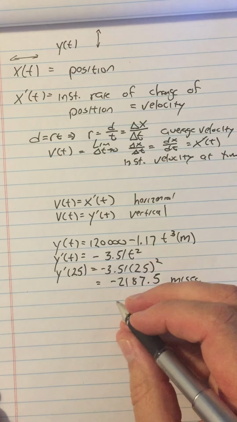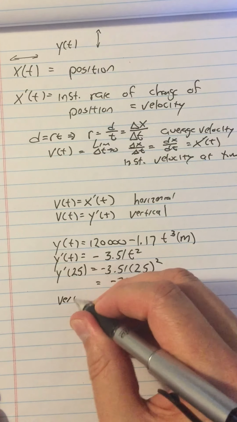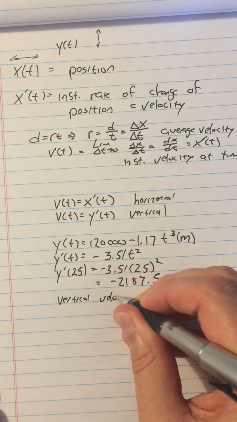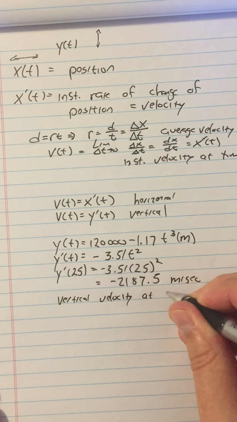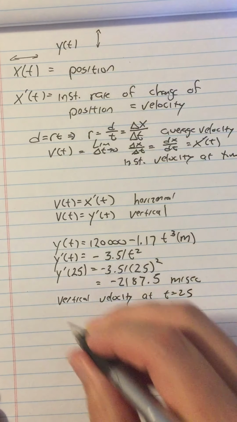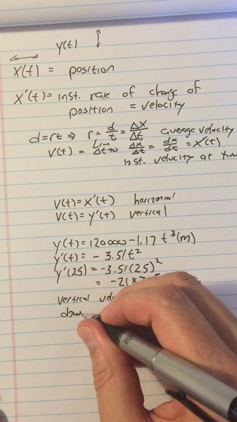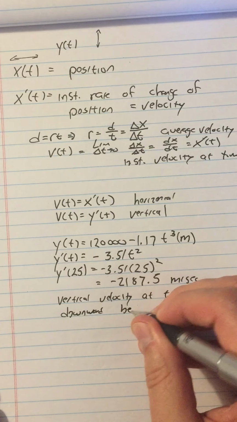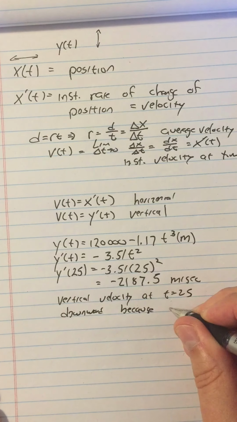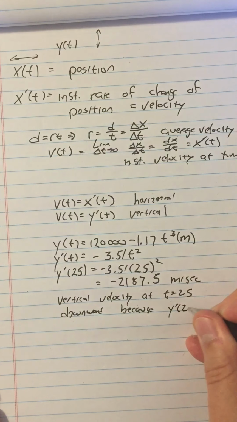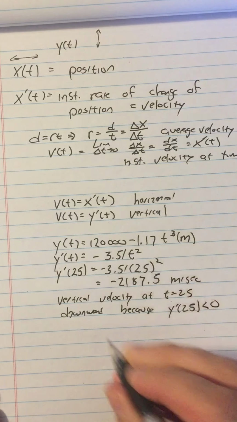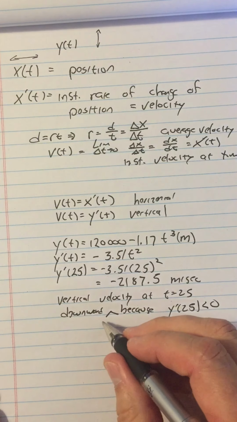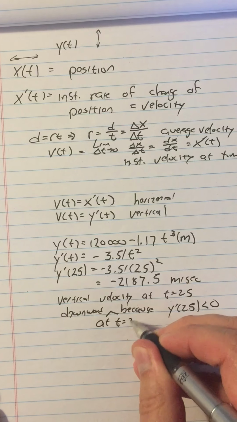So what this means is this is the vertical velocity at t equals 25. We know that this object is moving downward because y prime of 25 is less than 0. In particular, we know it's moving downward at t equals 25.